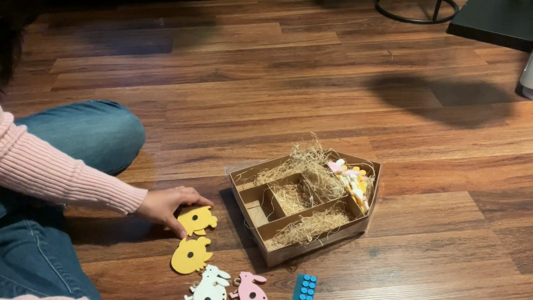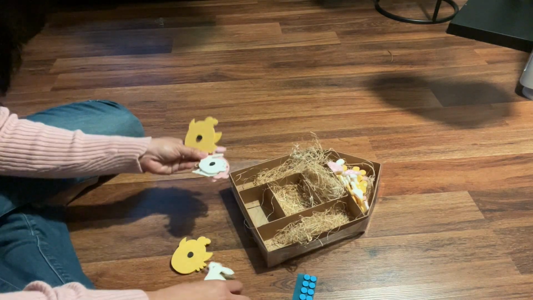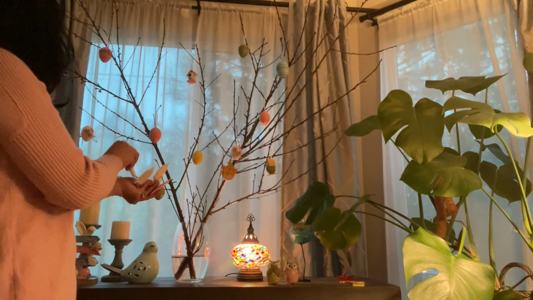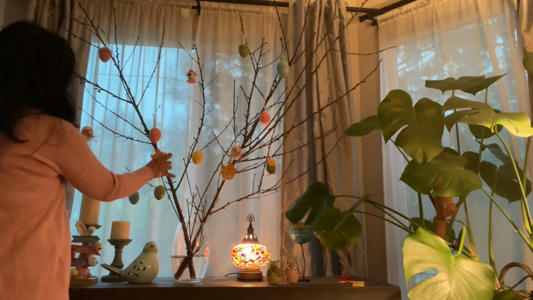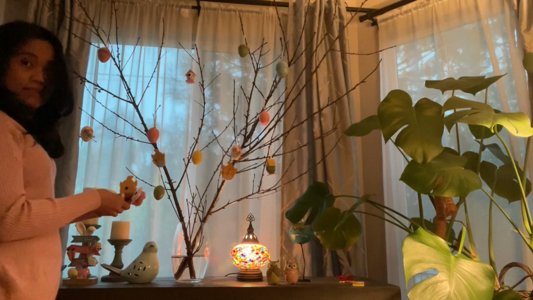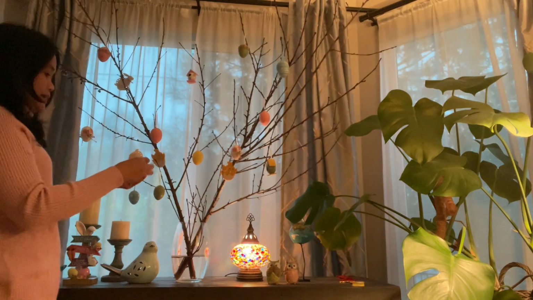So I added all the tapes on the bunnies and the chicks. Now let's hang them here. It's easy to stick them.